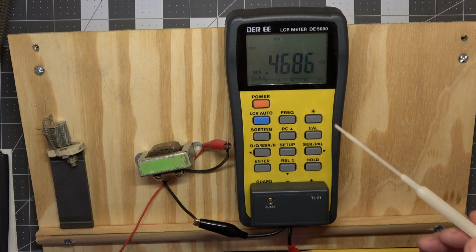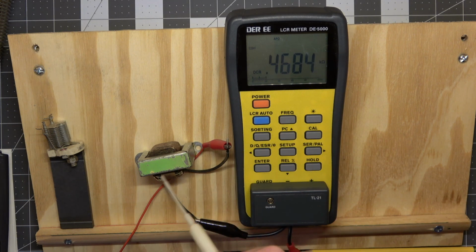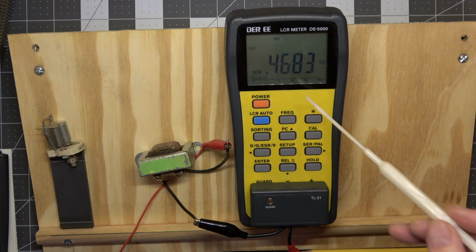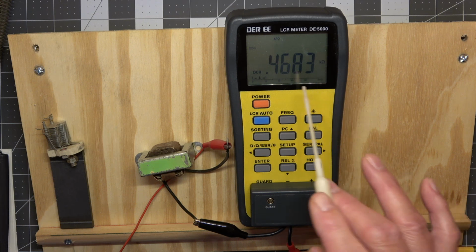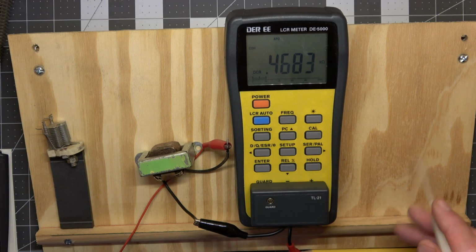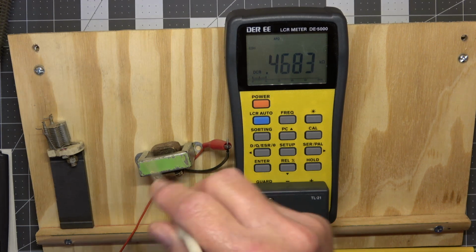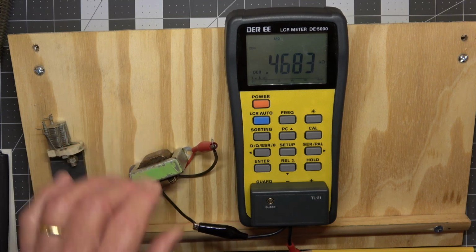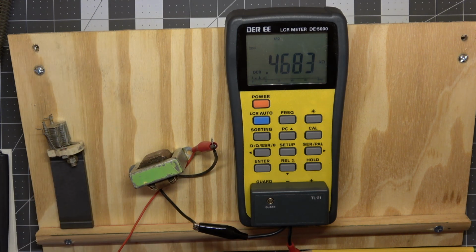There it is. Okay, so there are so many windings of this wire inside the inductor that it's saying that we've got 0.468 kiloohms, or 468 ohms, which is a lot of ohms for wire wound around an inductor, which is why the inductance is so high. So I just kind of wanted to show you that to reinforce some of the things that we talked about.